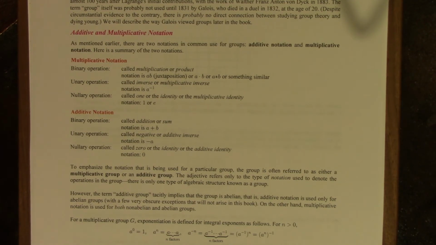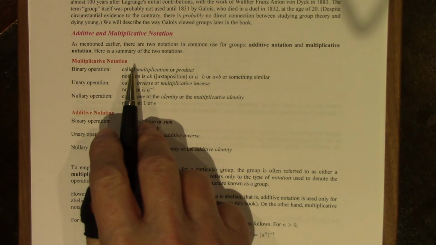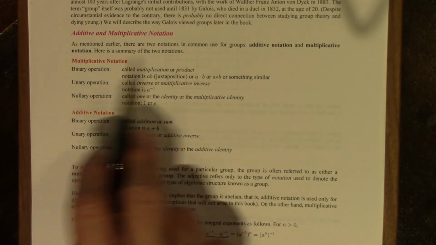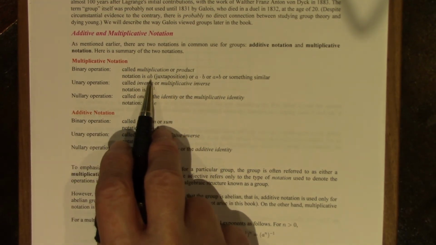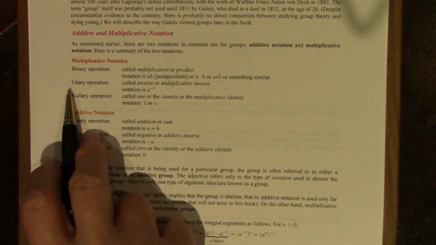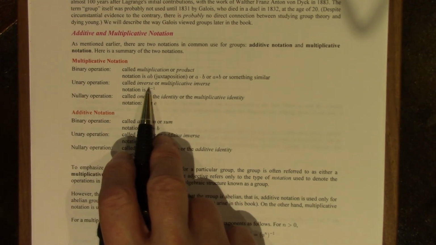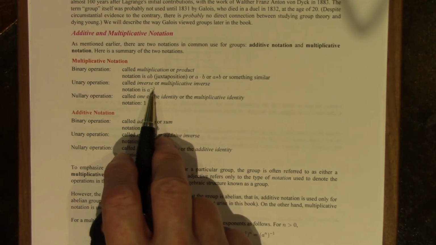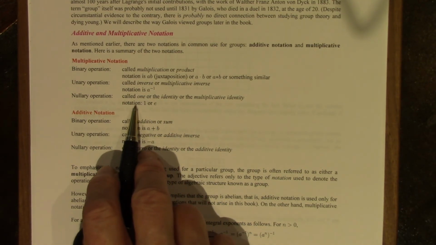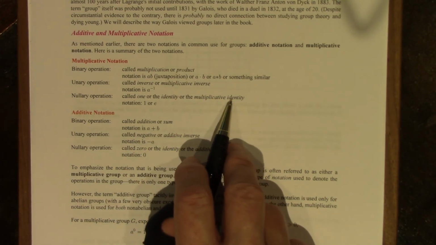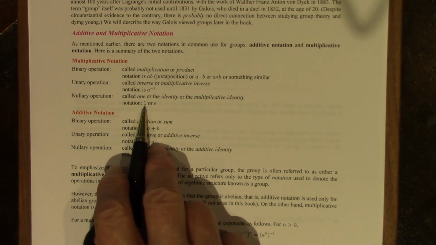We also discussed notation for binary operations in a previous lecture. Let's go over that very quickly. The multiplicative notation looks like this. You call the binary operation multiplication or the product. Use juxtaposition or one of these other similar notations. The inverse, the unary operation, is called the taking of inverses or multiplicative inverses. So a inverse, this notation is for the multiplicative inverse. The nullary operation is called 1 or the identity or the multiplicative identity. And the notation is, I use 1, some people use e.